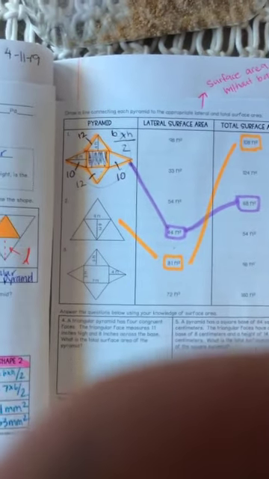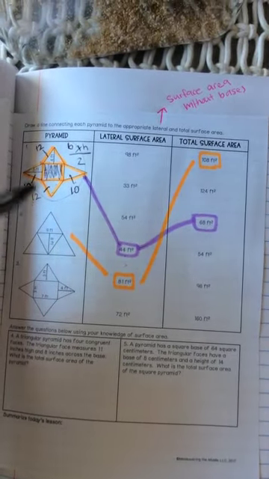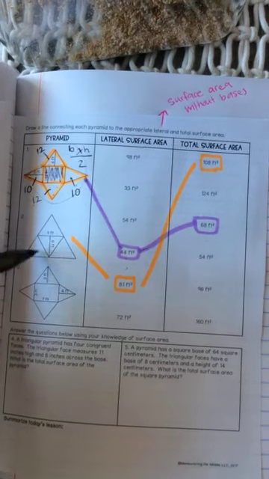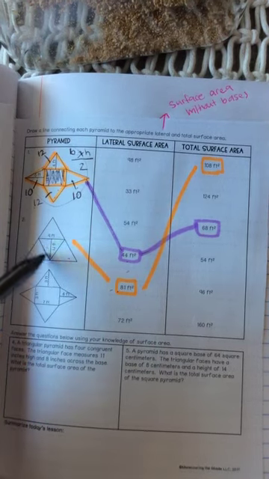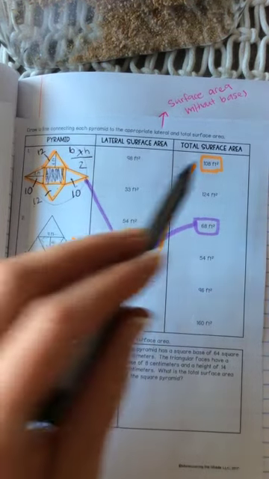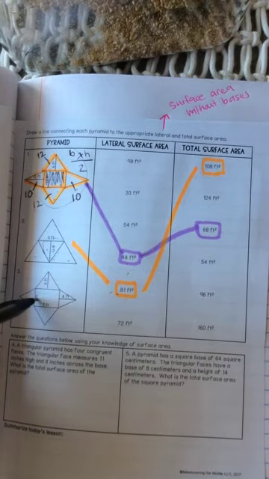You're going to do the same thing for this last pyramid, number 3. Notice that I also did it for number 2. So number 2, if I were to find the lateral surface area, the area of just the faces, no base, it would come out to 81. If I were to add in the area of the base, I would get a total of 108 square feet. So go ahead and do that for number 3.